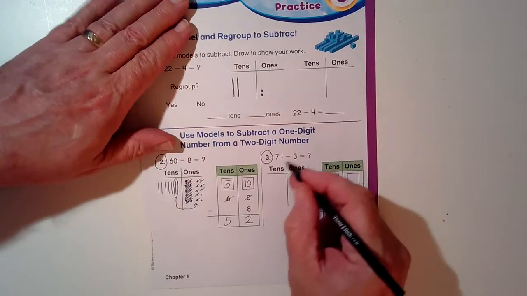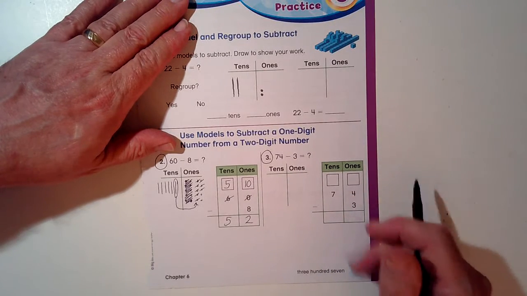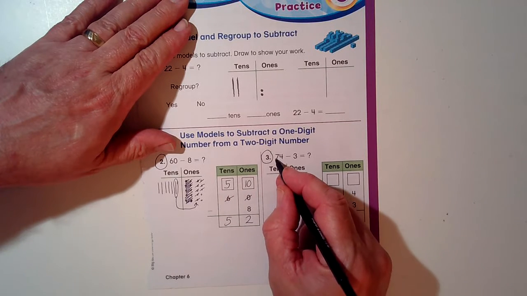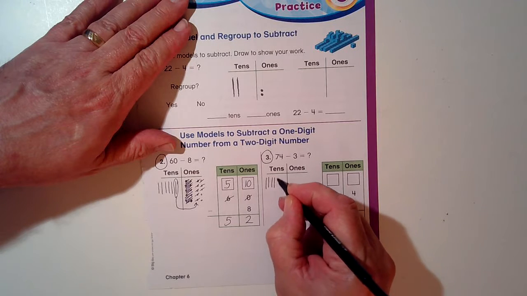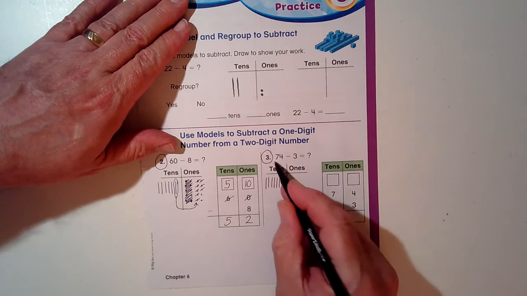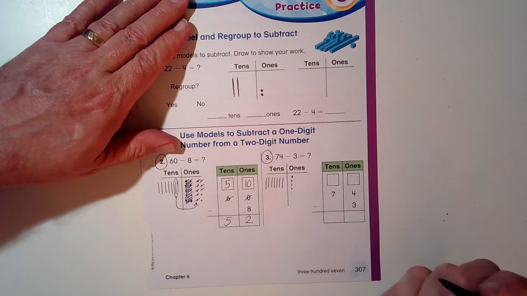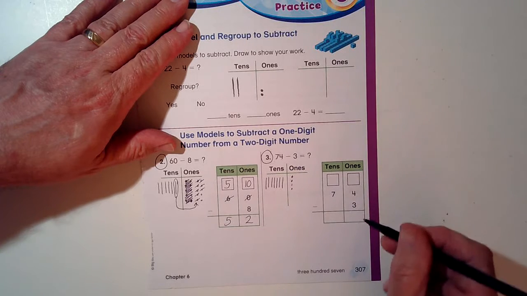Okay? 74 minus 3, they've got it written out in the vertical up and down problem equation right there. So I need how many 10s and how many 1s? 1, 2, 3, 4, 5, 6, 7 10s and 1, 2, 3, 4 1s. Let's take a look over here.